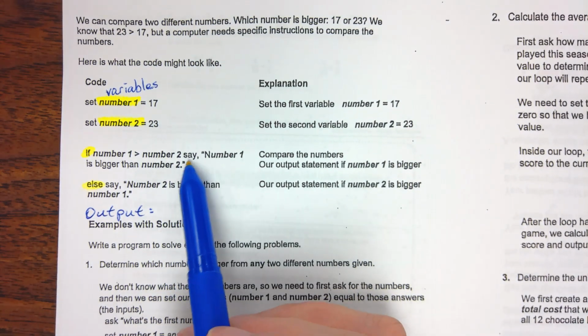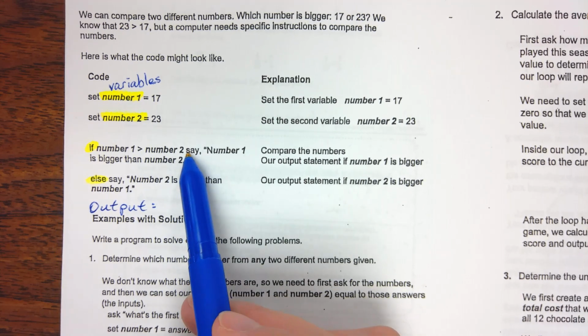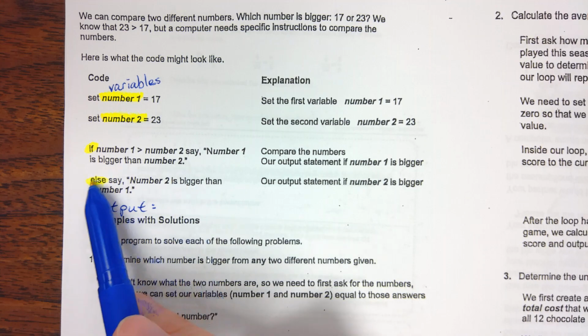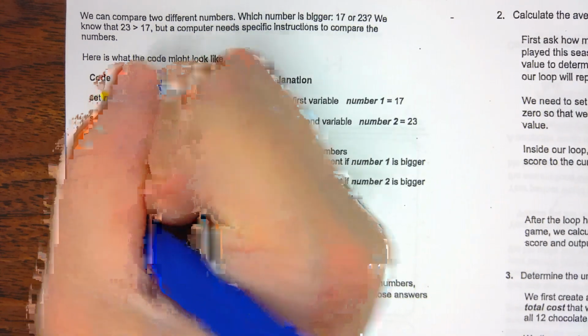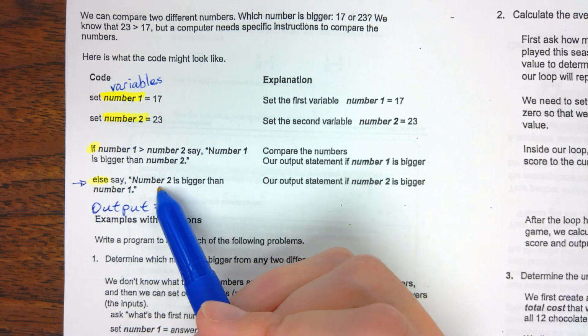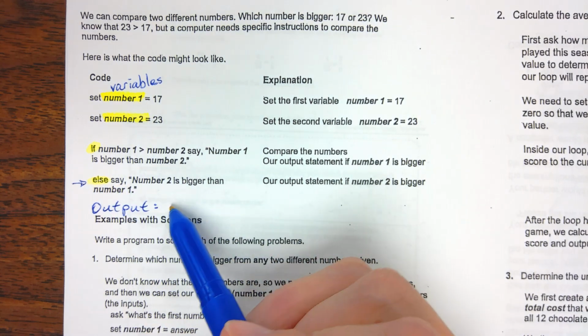Would it go through here or would it go through here? The first scenario or second scenario? The second one, right? Because we know that number 2 is bigger than number 1, so it will go to here. And so what would it say as your output?